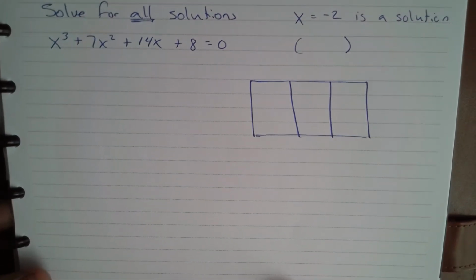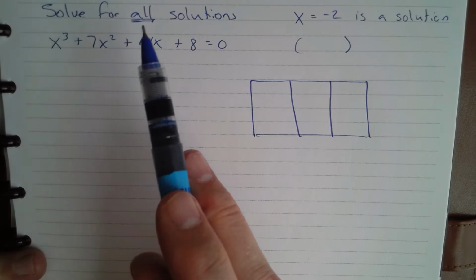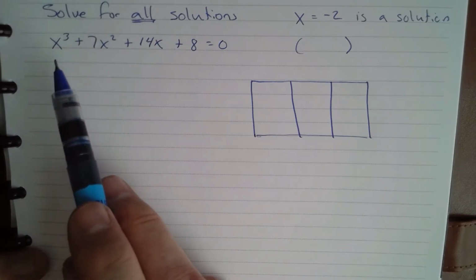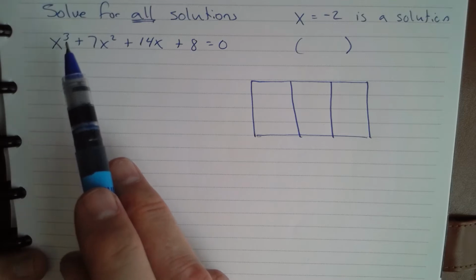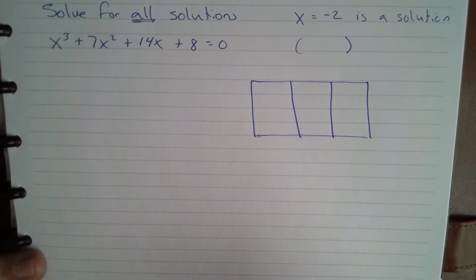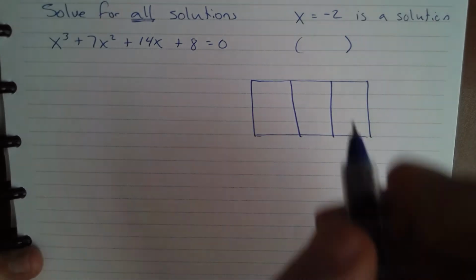Okay, so we're looking at the problem on slide 7 from your Desmos. It says to solve for all solutions. This is a cubic, so there should be 3 solutions. Whether they're 3 real solutions or 1 real and 2 imaginary, there will be 3 solutions. We're given the fact that x equals -2 is one solution.